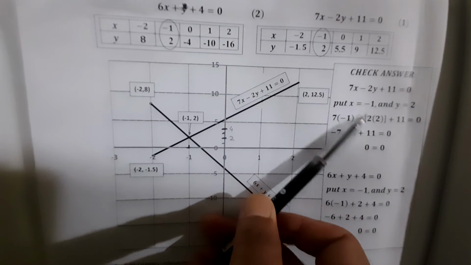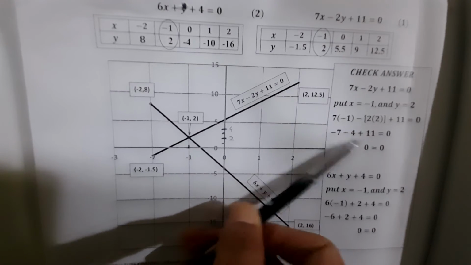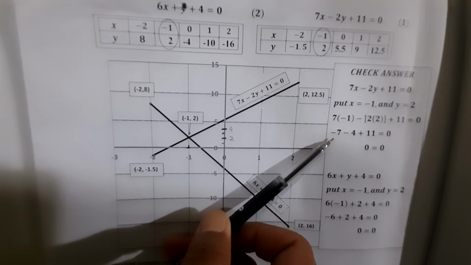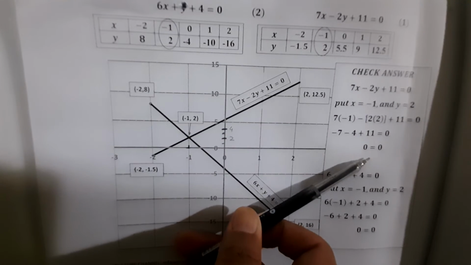So 2 multiplied by 2 is 4. So outside the bracket is minus, so minus 4. Minus 7, minus 4, plus 11. So minus 7 minus 4 is minus 11, plus 11 is equal to 0. So left hand side is equal to right hand side.